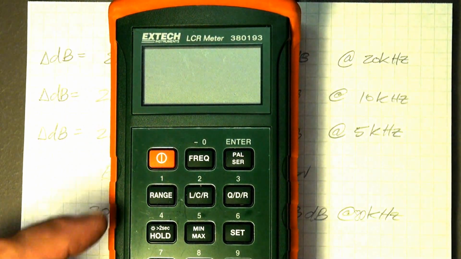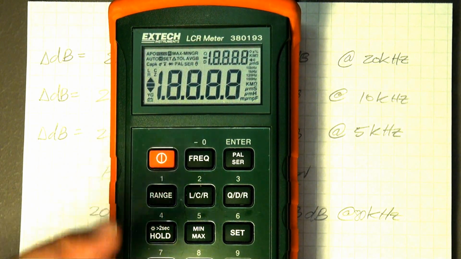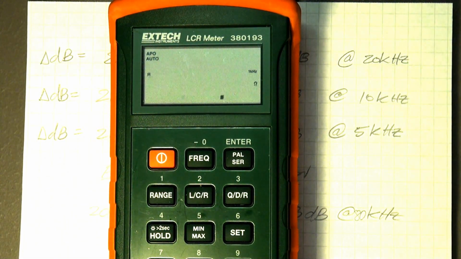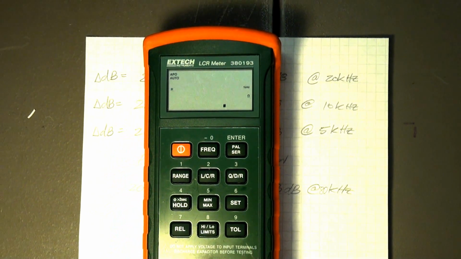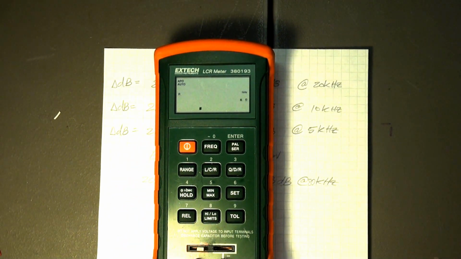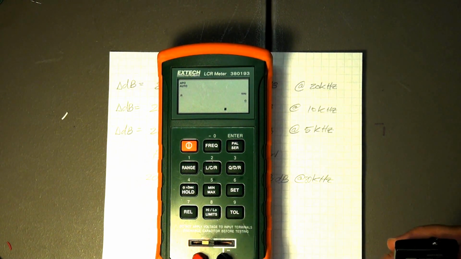So I have one right here. I'll turn it on, but you can't see where the capacitor is. I'll zoom out a bit. But anyways, it's in there, right there.